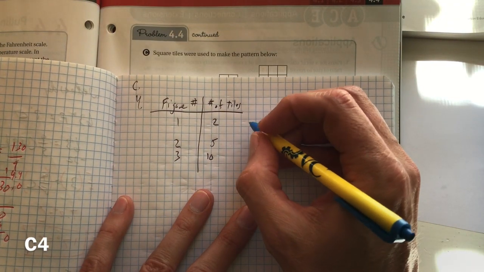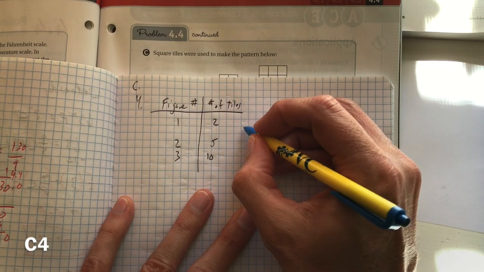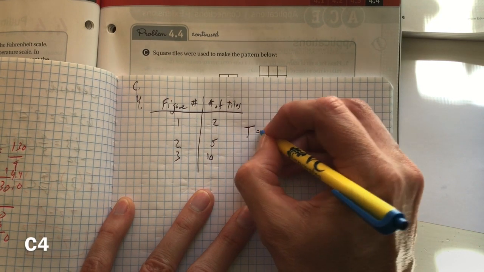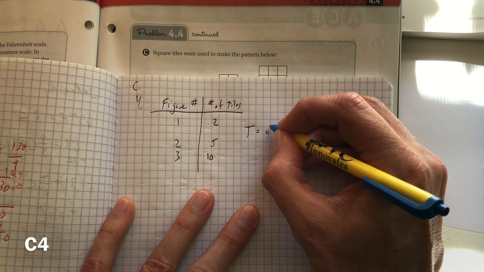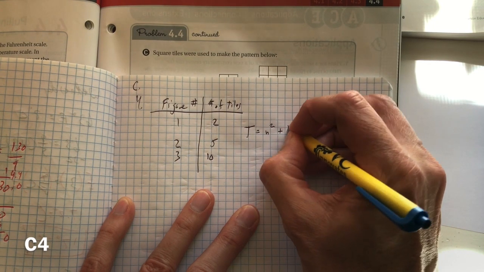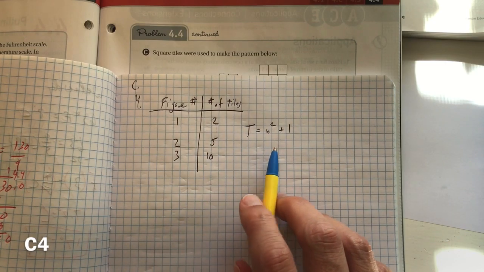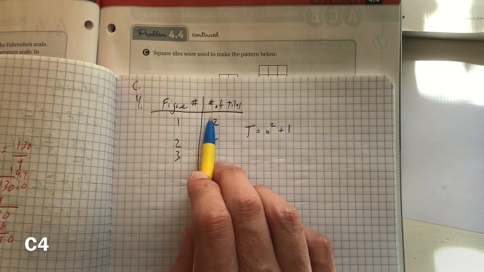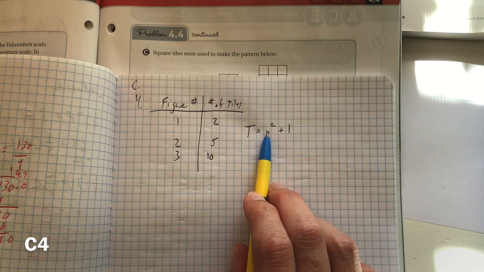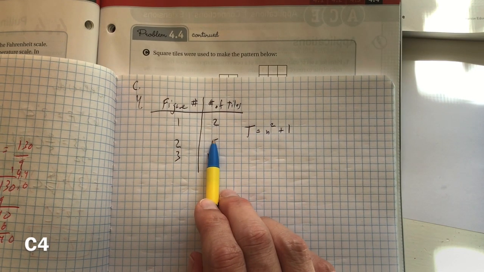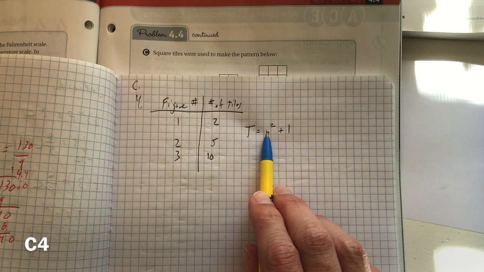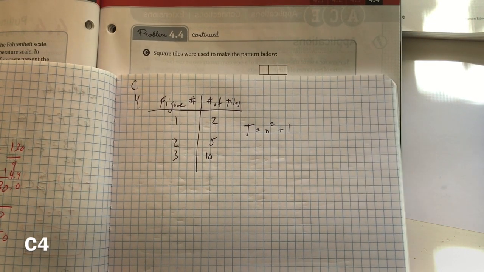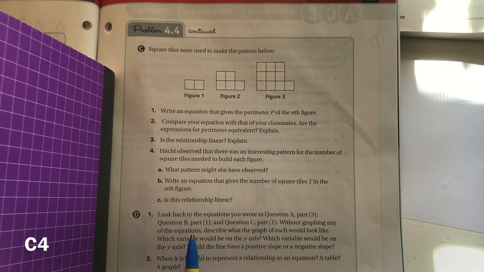We actually have here, I think what we're saying, the number of tiles is equal to the figure number squared plus 1. So if I put 1 in here, 1 squared is 1 times 1 is 1, plus 1 is 2. 2 squared, 2 times 2 is 4, plus 1 is 5. 3 squared, 3 times 3 is 9, plus 1 is 10. So that's what we're seeing here on this one.